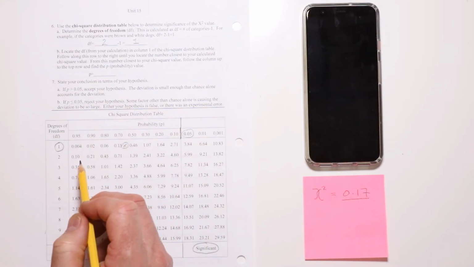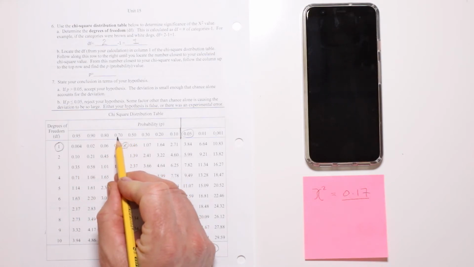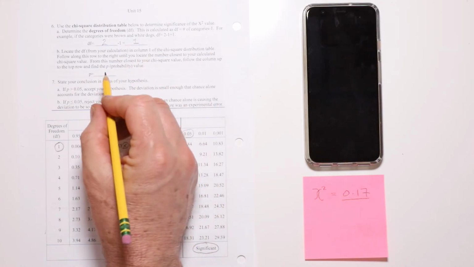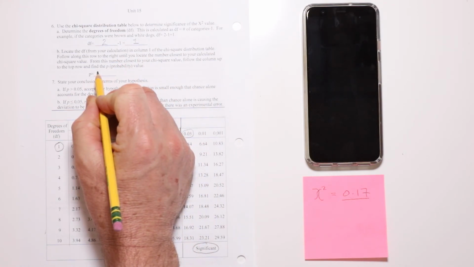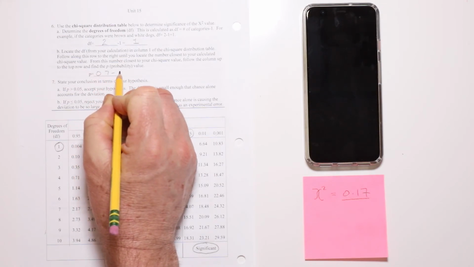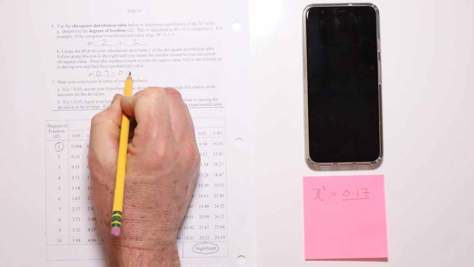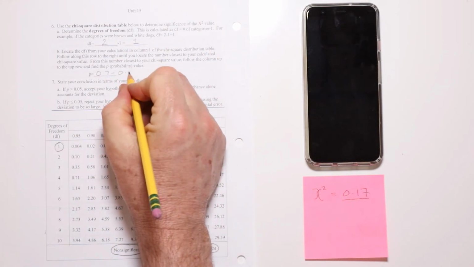So I'm going to put in our probability value, and I'm going to say it's somewhere between 0.7 and 0.5.